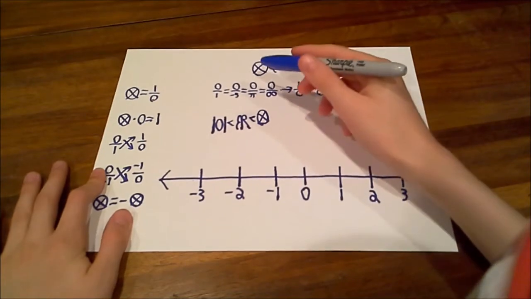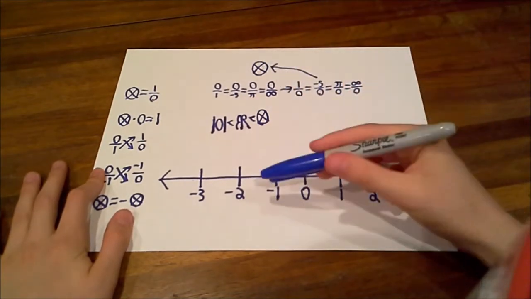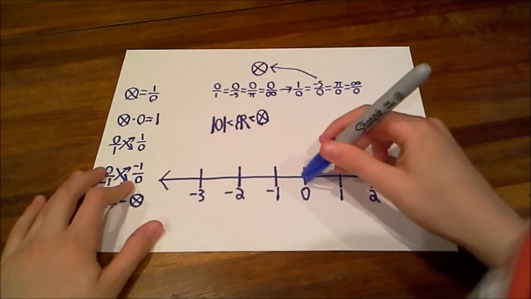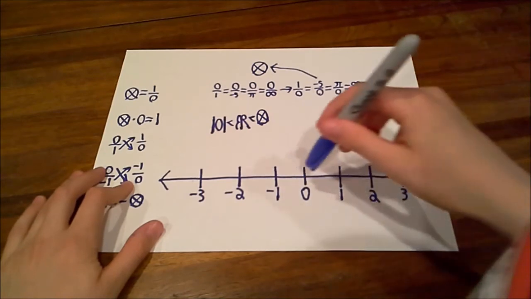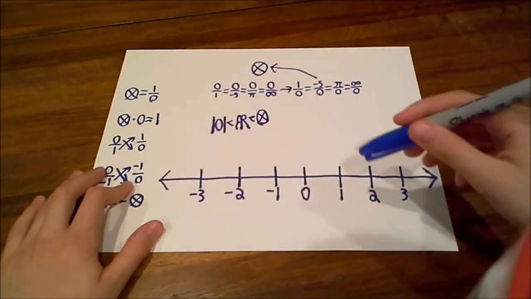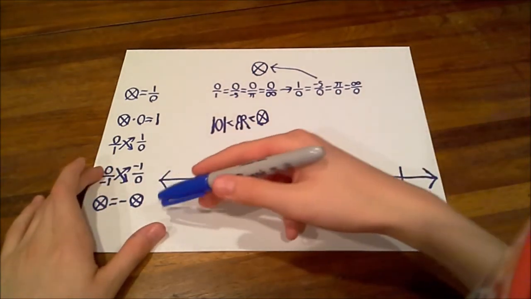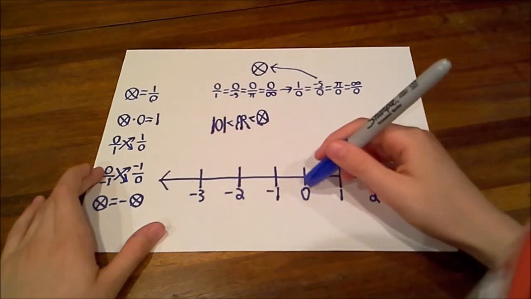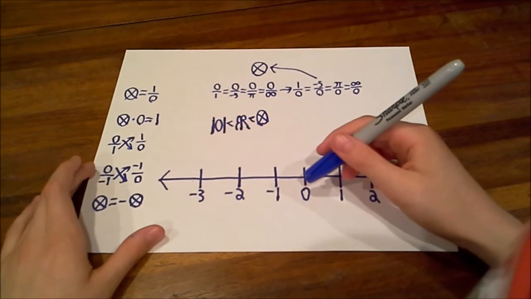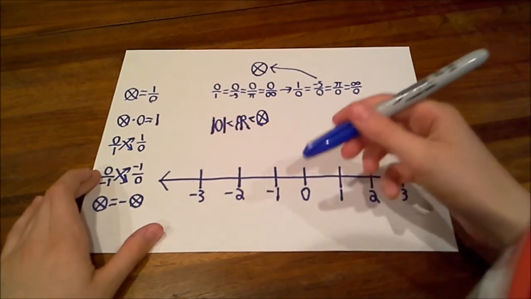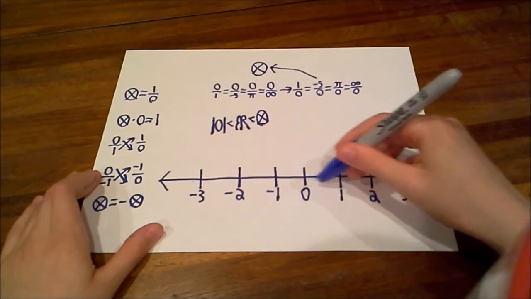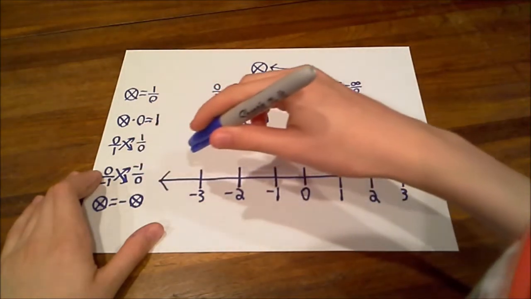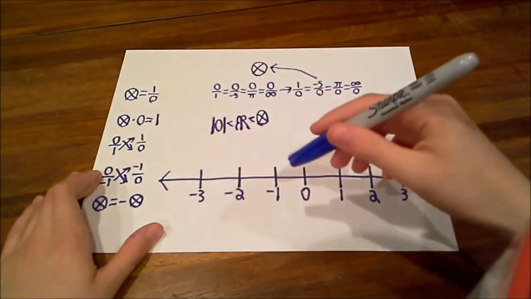Now that we know a lot about this number, let's try and find it on the number line. Well, it's really big, so it has to be really far off, either this way or this way. But it's neither negative nor positive, and the only number here that satisfies that requirement is 0. And we know it's not 0, but all these numbers off to infinity and beyond are all positive, and all these numbers off to infinity are all negative.